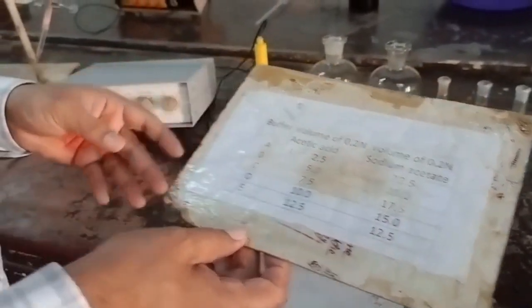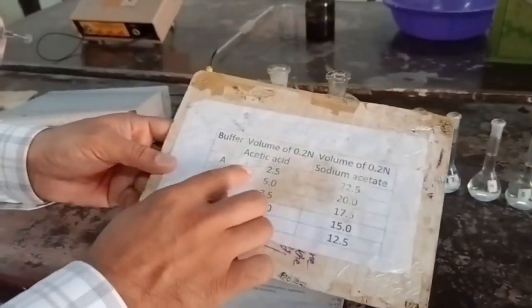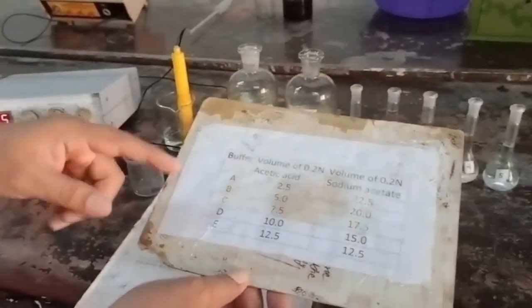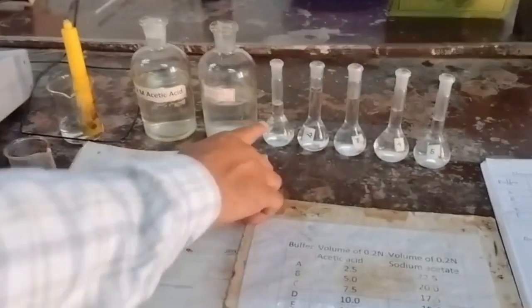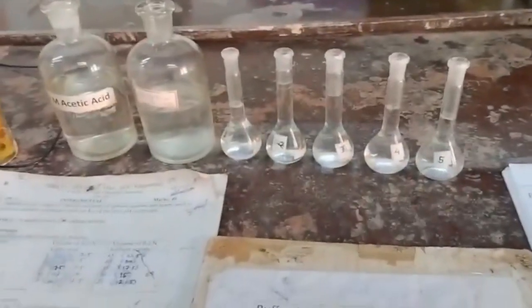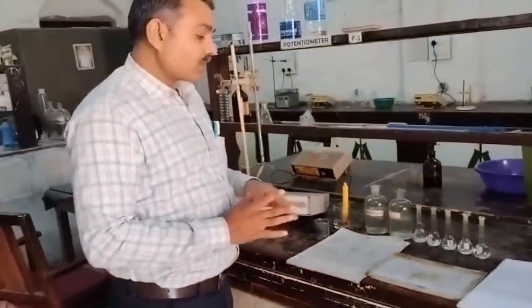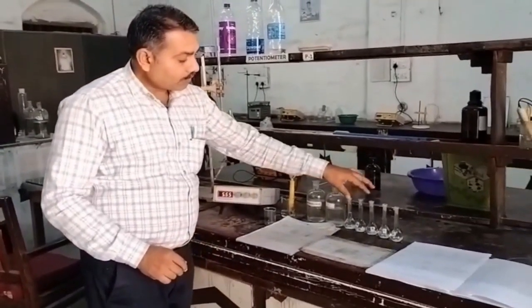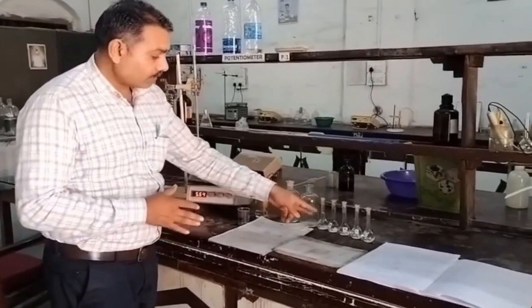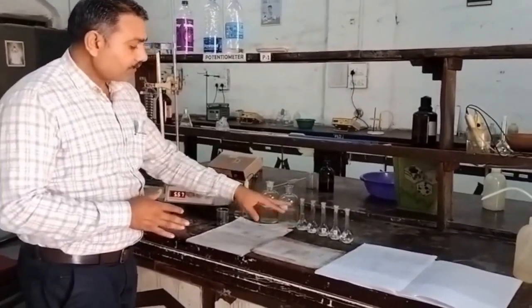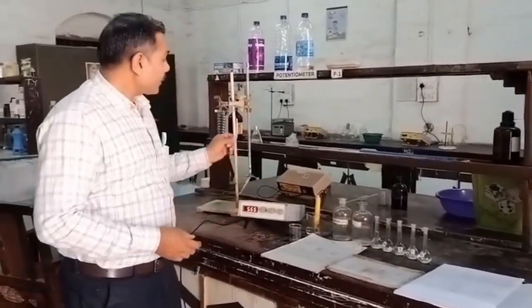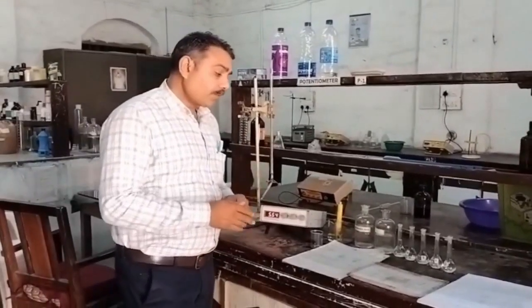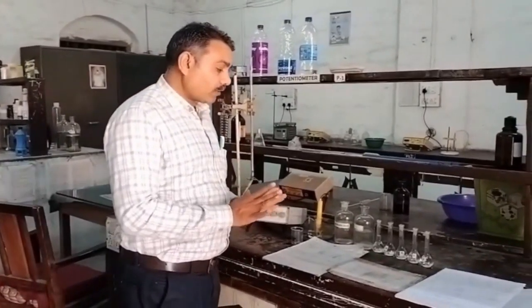I have already prepared these buffer solutions of different pH by using this chart, and these are the 5 buffer solutions. These buffer solutions are prepared by using this burette. You will observe the volume of the volumetric flask will be somewhat less or more, but that volume is taken as per the burette reading. So preparation is already over.